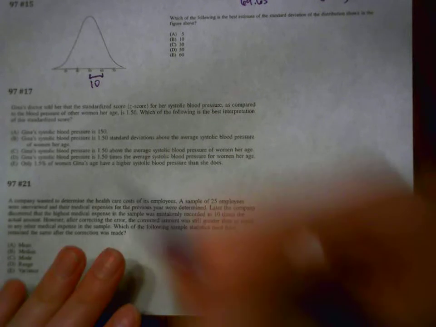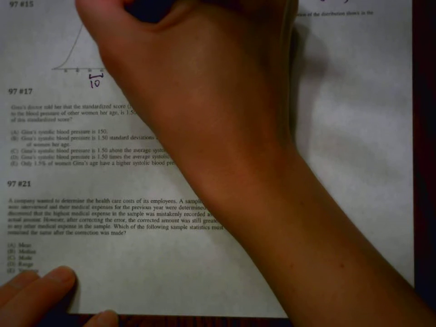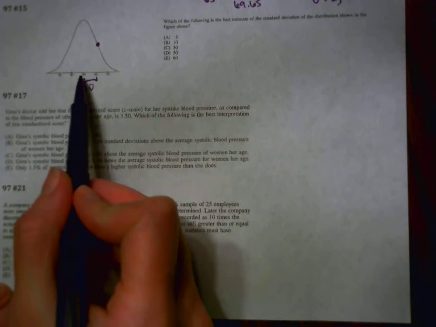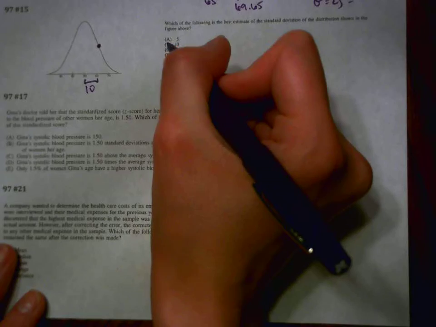Now theoretically, I haven't really talked about this a lot in class, but if you look at that point right there on the curve, that's considered the point of inflection where it switches. This was concave down and now it switches to be concave up right there. So that's another way of thinking about it, but normally you can just look and see how they divided it up. That would be 10.